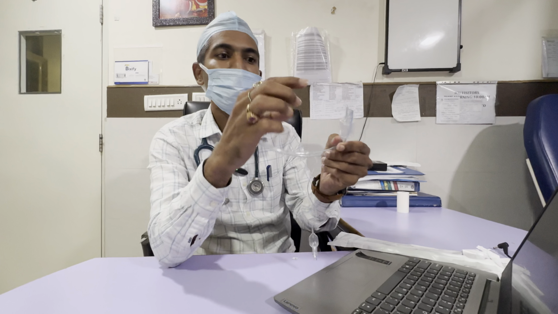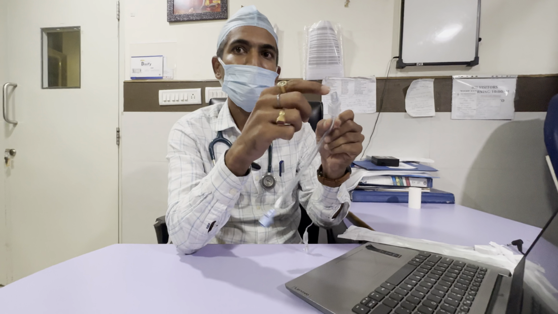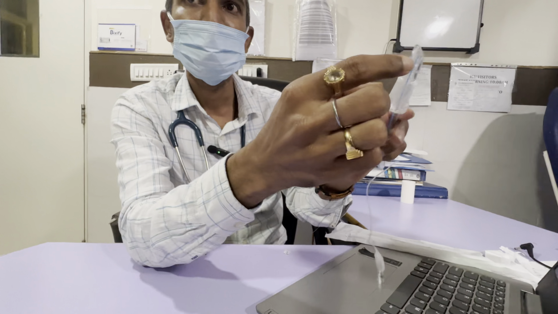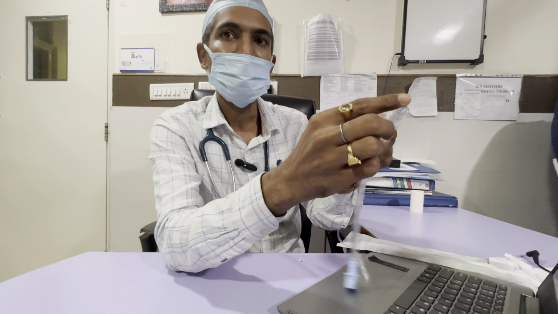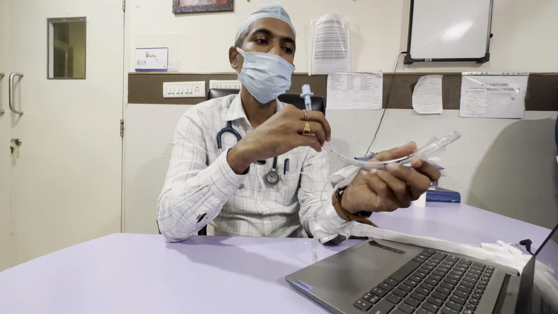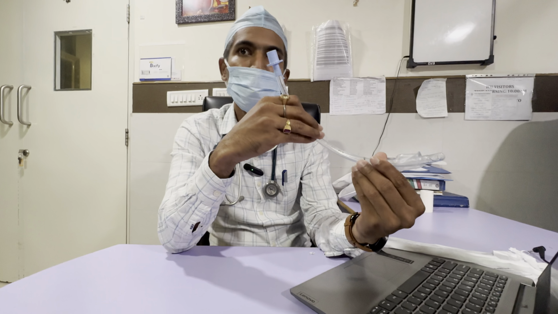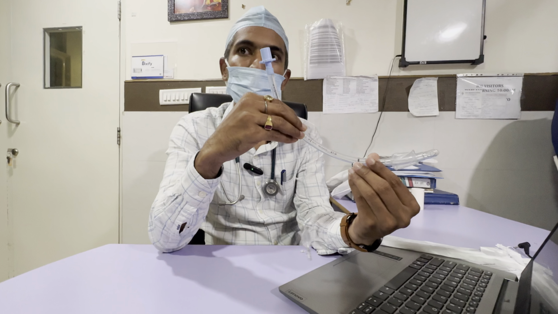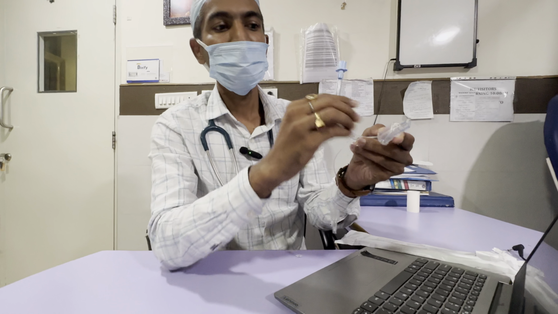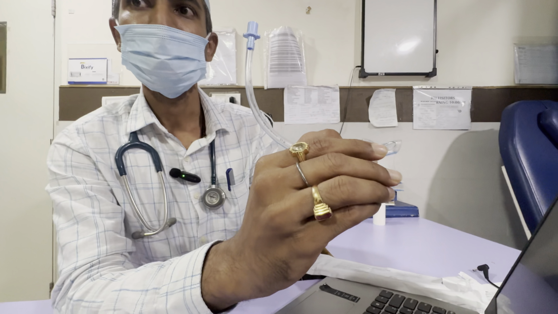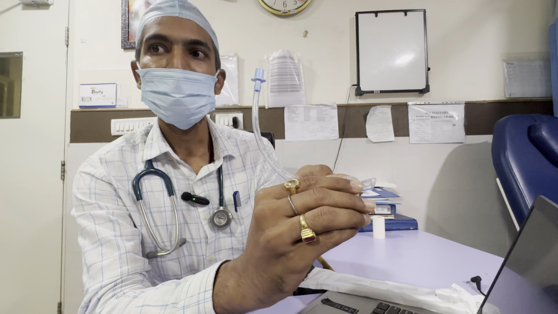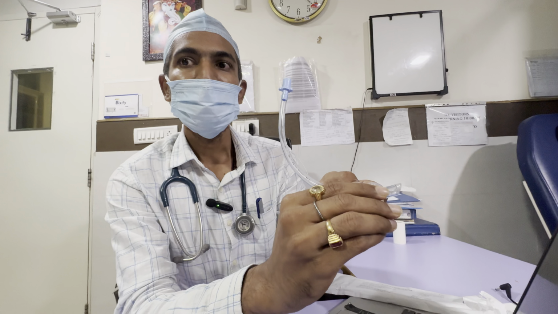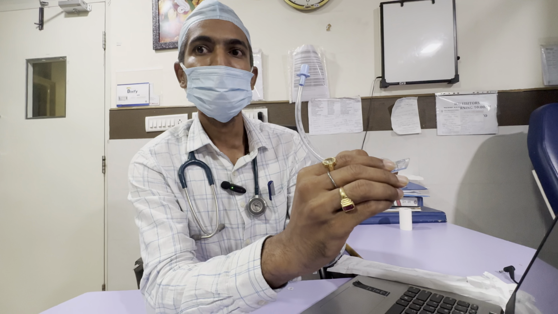This is the tip of the tube. As you can see, this is a cut in a left facing bevel. This helps for easier passage through the vocal cord and better visualization of the tip of the ET tube during insertion. This we call Murphy's eye. It is an opening cut on the distal side, which allows gas to pass in case the tip is occluded.